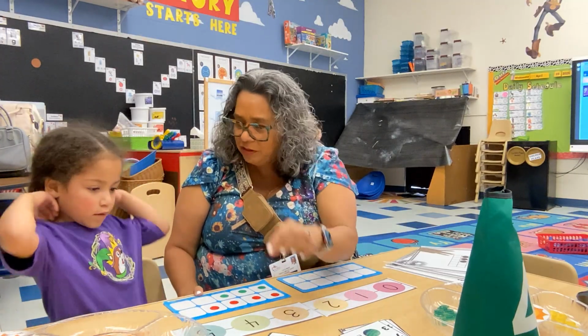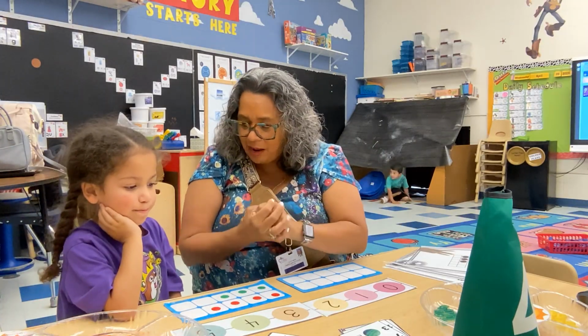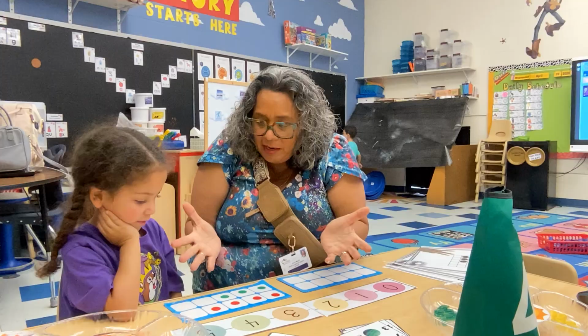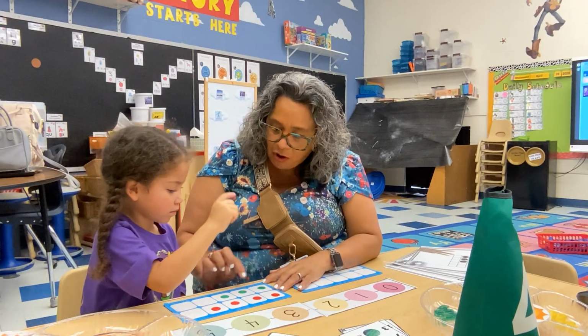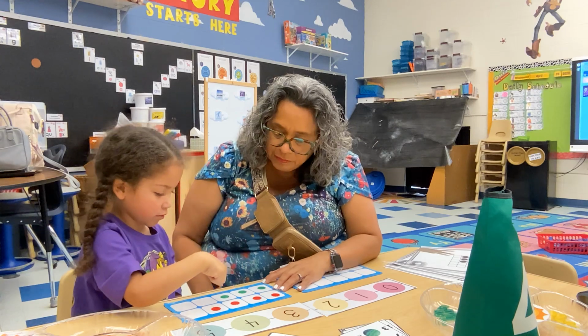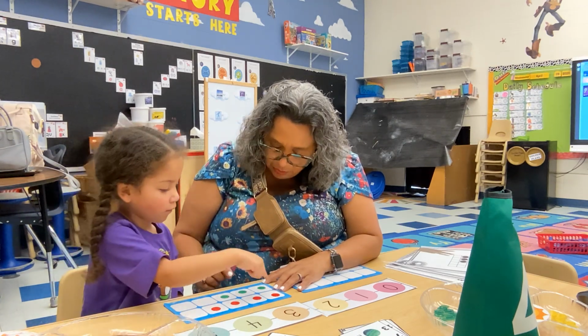Okay, and we're gonna put them together. So 4 red and 3 green is how many do you have on your 10 frame? We're gonna count all of them. Okay, let's count the red ones first.